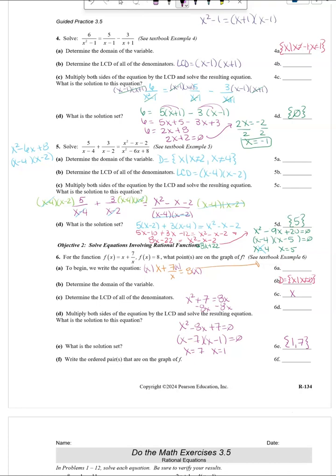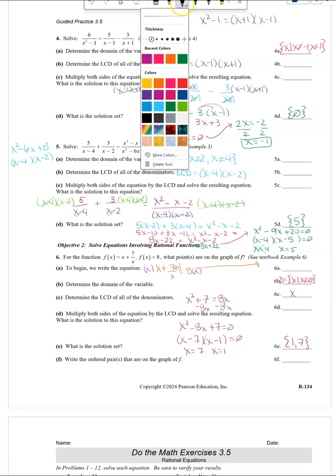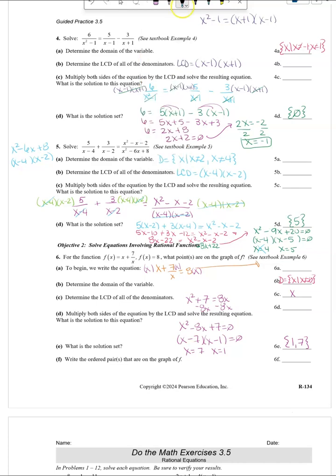And now the ordered pairs. What are the ordered pairs going to be? But we know that 8 was our y, right? So we're going to have 1, 8, and 7, 8.